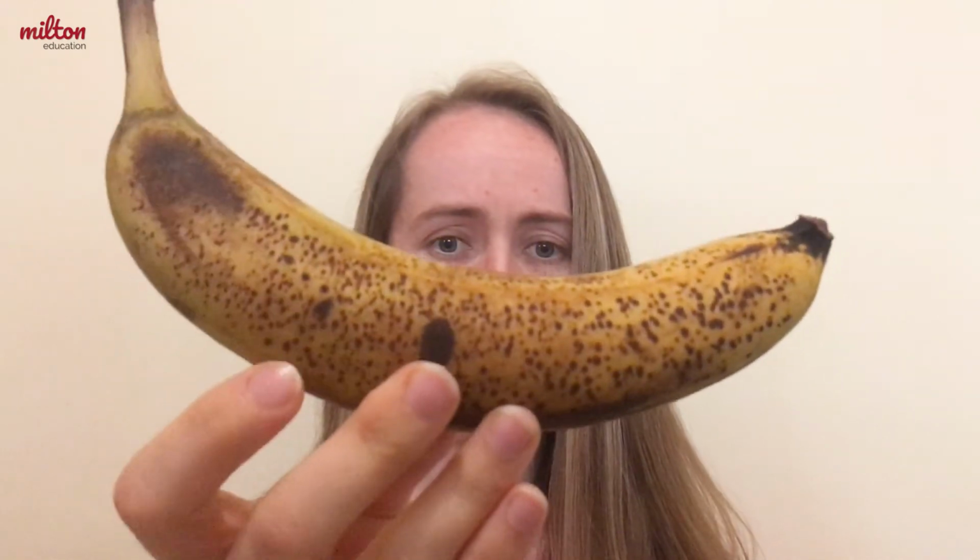So, now I'm going to compare my snacks. I could ask the question, which is rounder? Oh, this is very easy. The apple is rounder than the banana because the banana is long. It's not round at all. I could also ask, which is riper? This is very easy. The banana is riper than the apple. Look at how ripe it is.